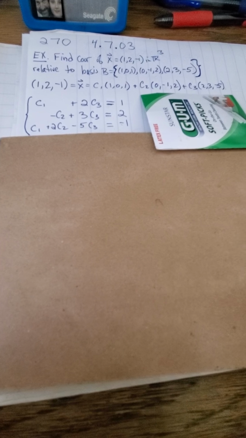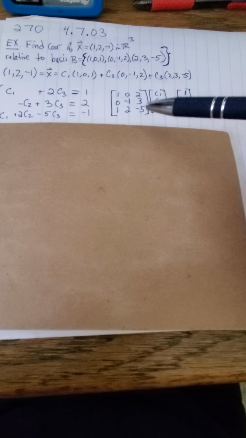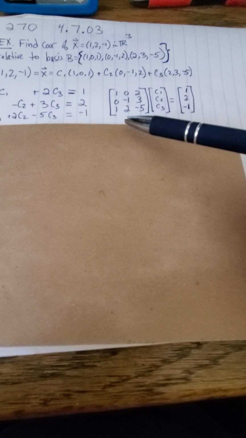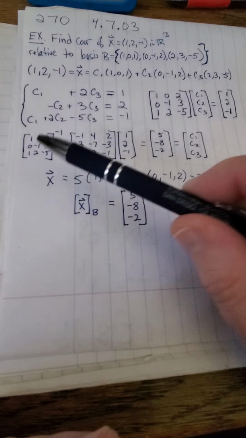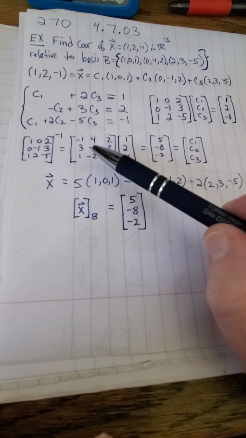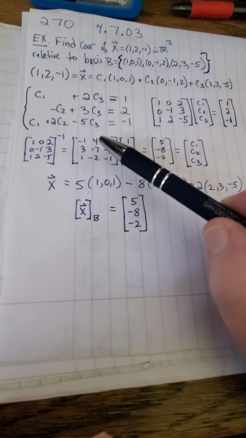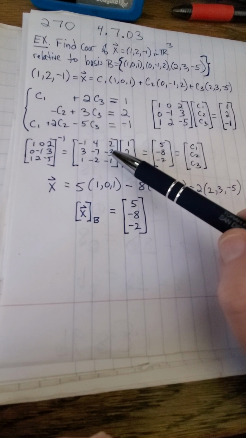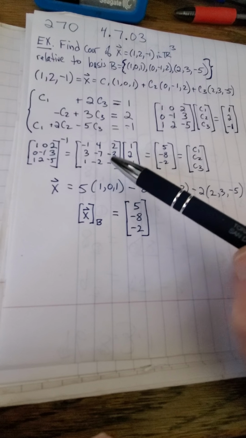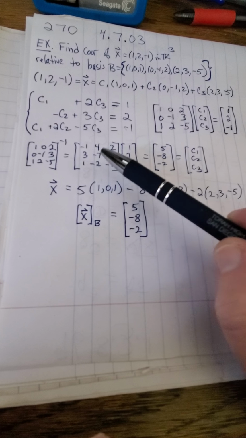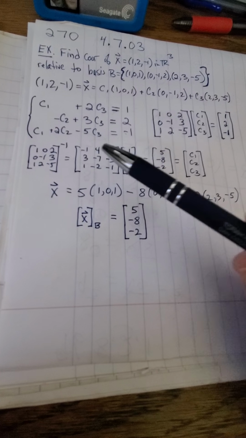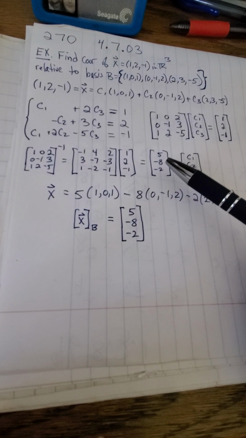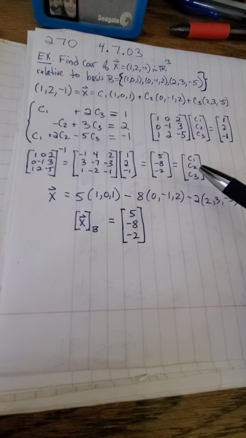Here's how I'm going to do it. I'm going to rewrite this equation in matrix form, and I'm going to find the inverse of this big matrix here. Well, the inverse of the big matrix is -1, 3, 1, 4, -7, -2, 2, -3, -1. I'm going to take this inverted matrix and I'm going to multiply it times the column B. And when I do that, I get 5, -8, -2, and that is my C1, C2, and C3.